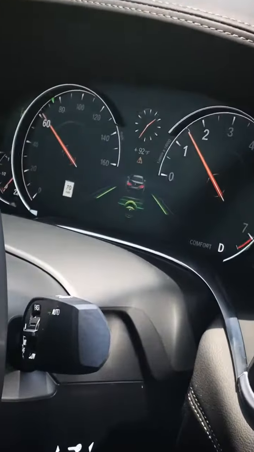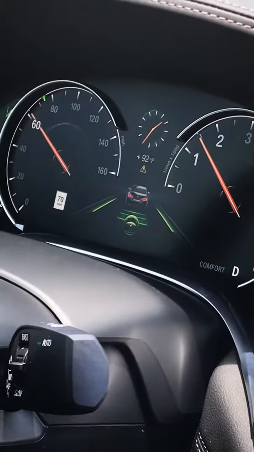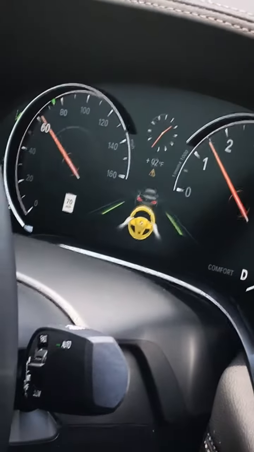All these green lines that you're seeing means that the system is on and working, and if you keep your hands off long enough, it warns you to put it back on. Remember, this system is designed to assist the driver, so please always stay attentive to all of your surroundings and don't do what I'm about to do.